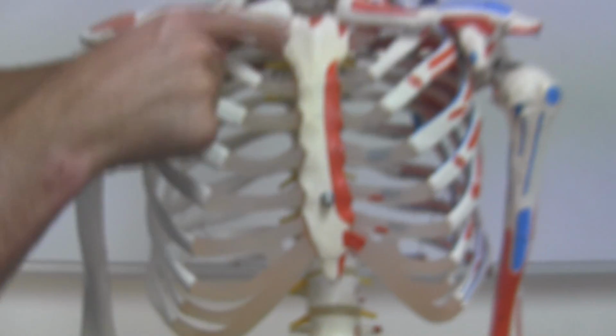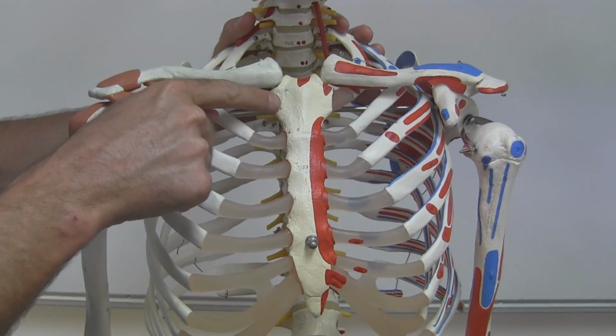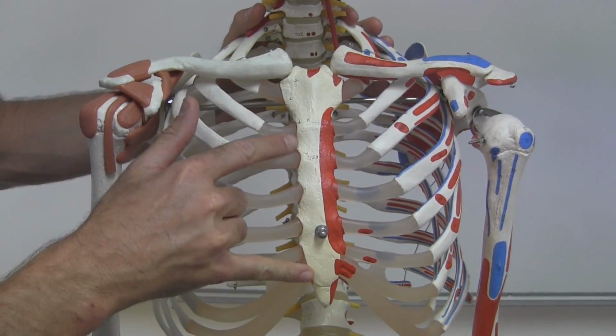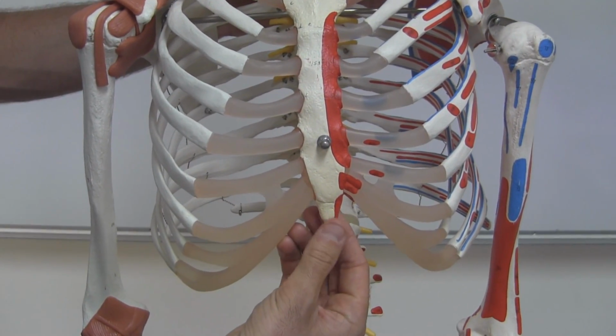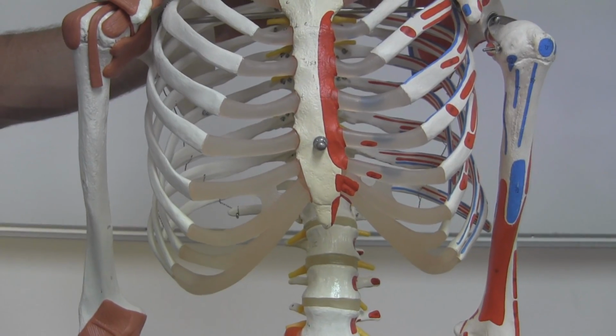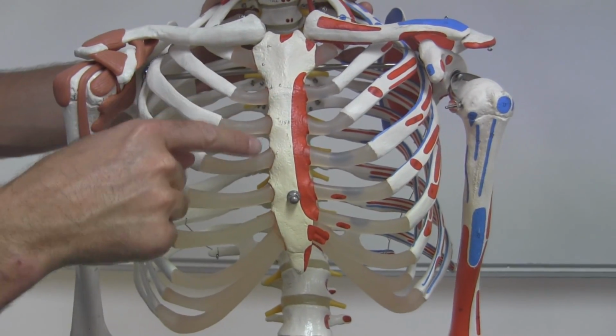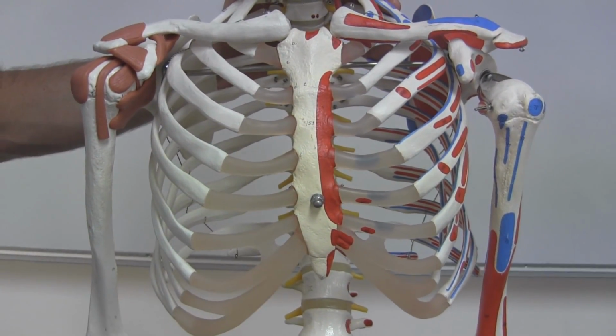So the first section, or the superior section of the sternum, is called the manubrium. The middle section of the sternum is called the body, and the very bottom of the sternum is called the xiphoid process. And we've got rib articulation sites all the way along this sternum.